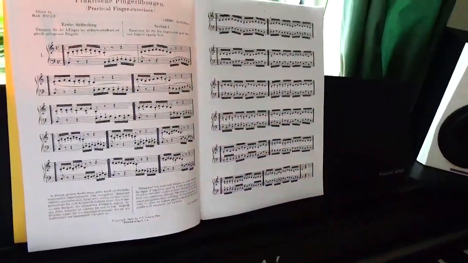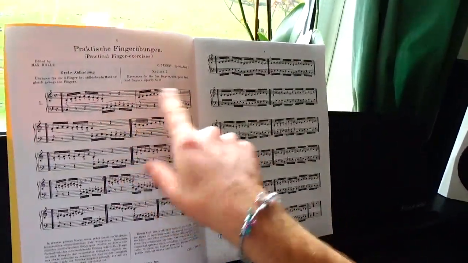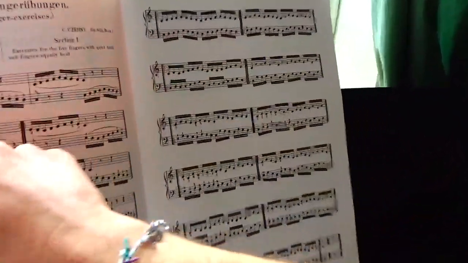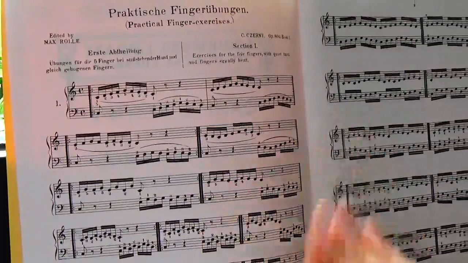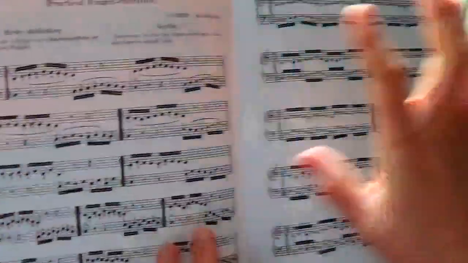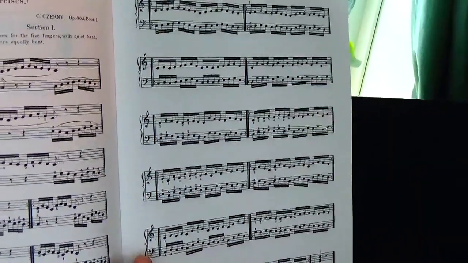And for this example, I don't want to use the first ones, I'm going to use this one, this bar. You see, this is simply the exercise number 1, and it's so long. This is the exercise number 2. I am using this one, but just this bar, the first one of the second page.